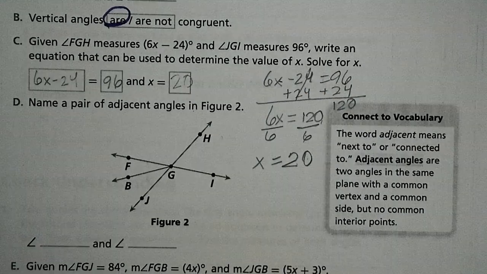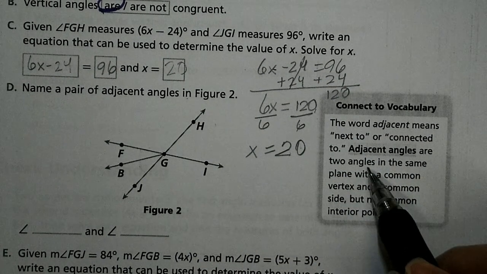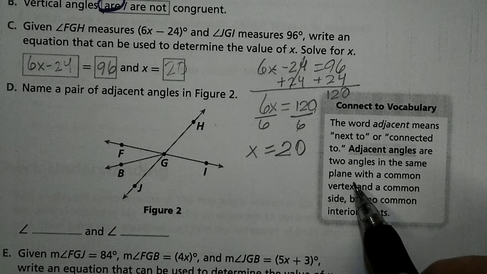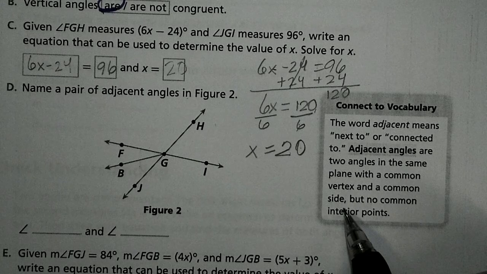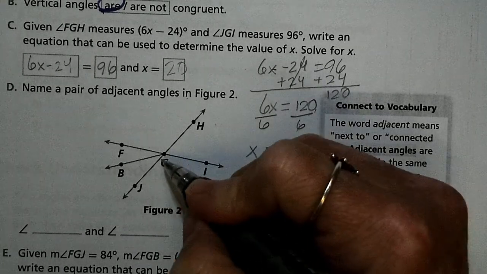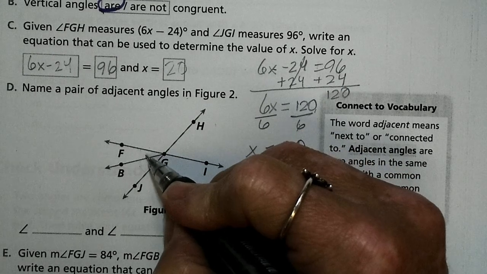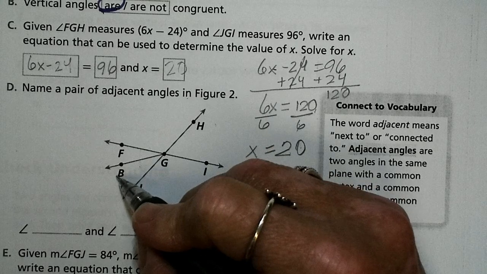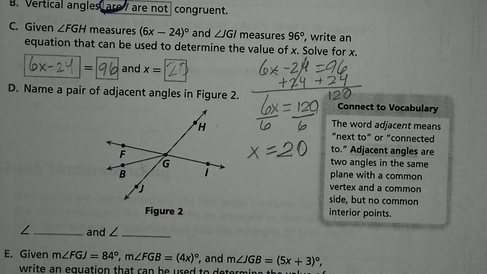An adjacent angle is two angles in the same plane with a common vertex and a common side, but no common interior points. So see how they're sharing this vertex? And they're sharing this side? These would be considered adjacent angles.